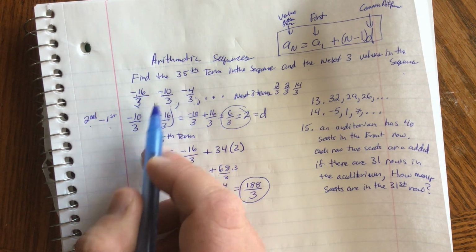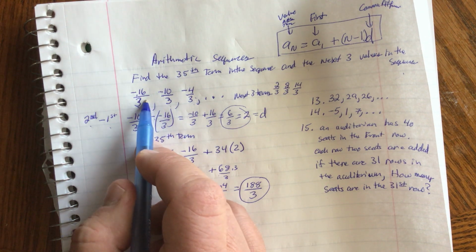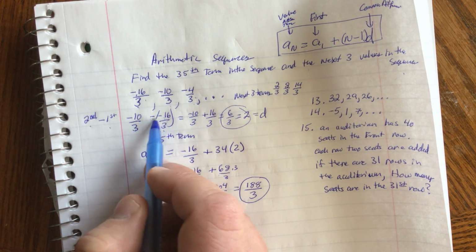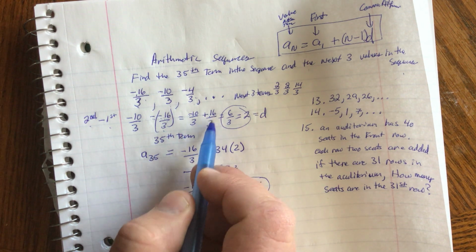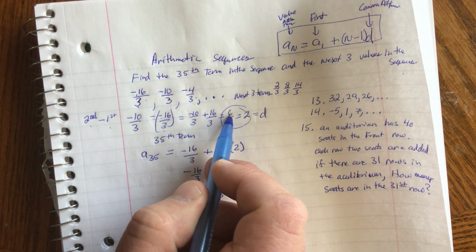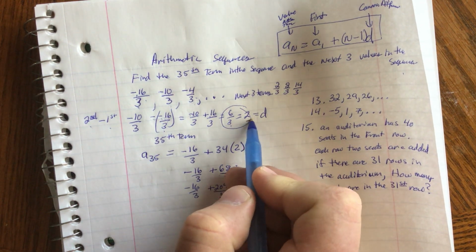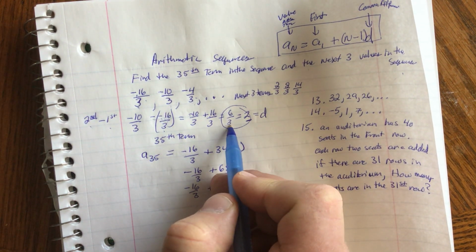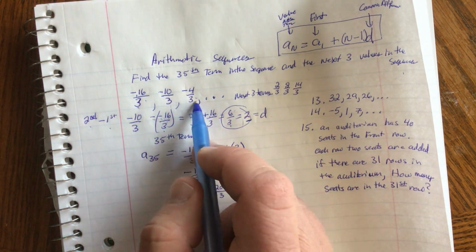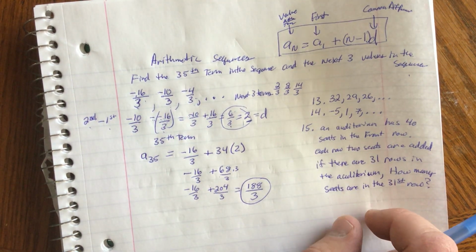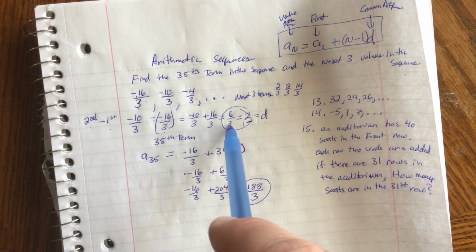So if I take the second term, negative 10 thirds, minus the first term, which is negative 16 thirds, so minus a negative is a positive. Negative 10 thirds plus 16 thirds, negative 10 plus 16 is 6, over 3. So really you're adding 2 or 6 thirds every single time. I'm going to use 6 thirds because all these denominators are thirds. So I want to use 6 thirds as what I'm adding every time. So that's really easy to figure out.